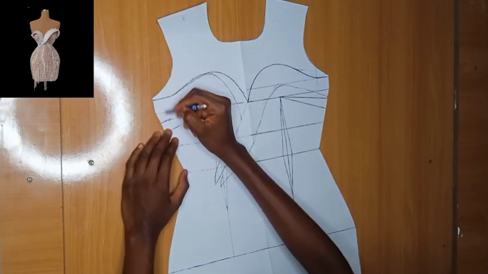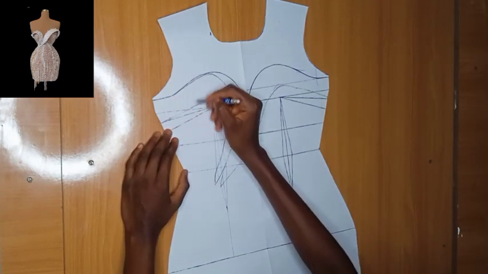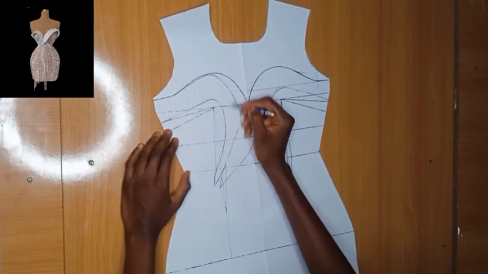Now we are going to be tracing out all this part where I'm using my pencil to make straight lines.